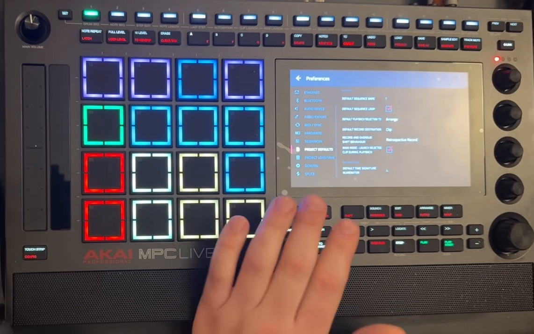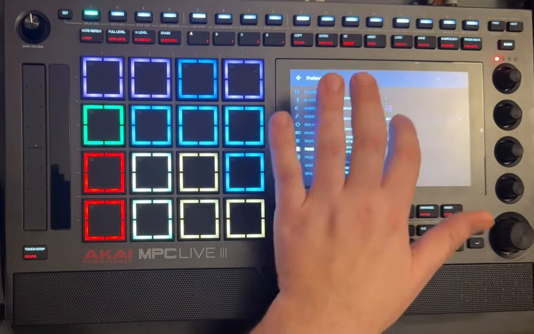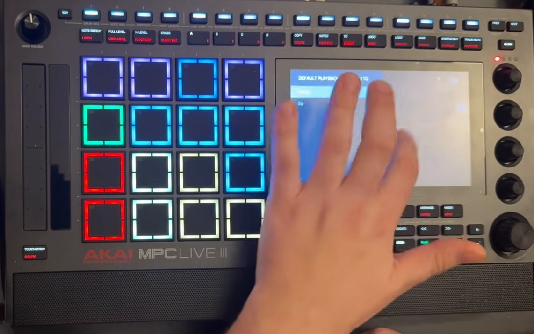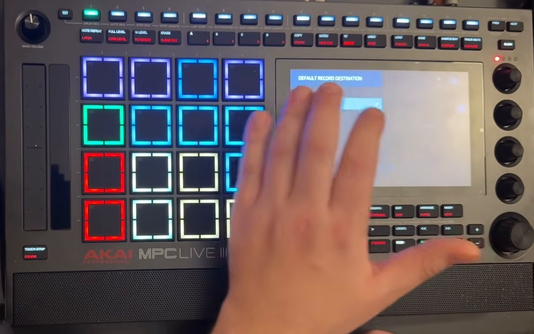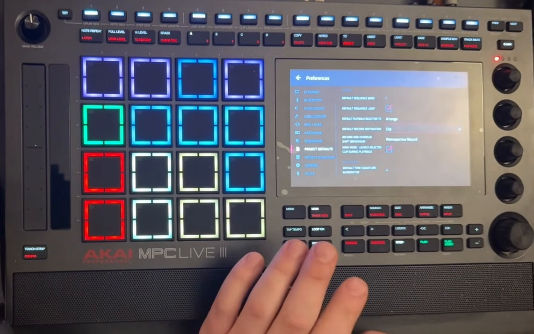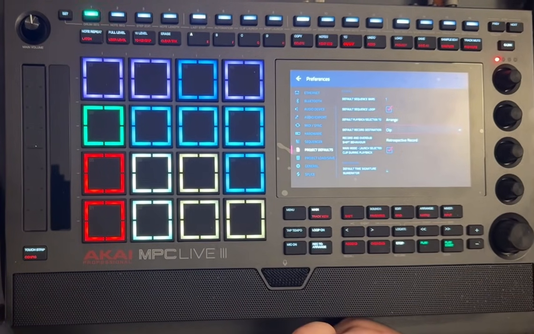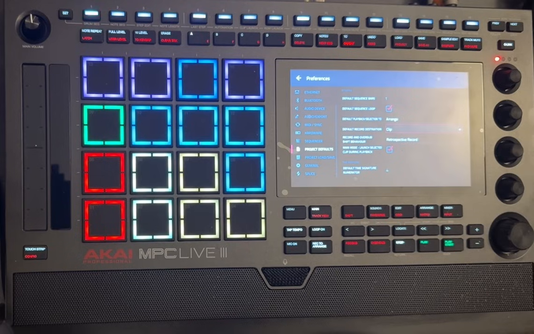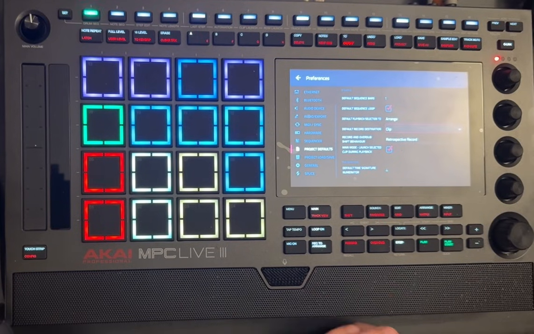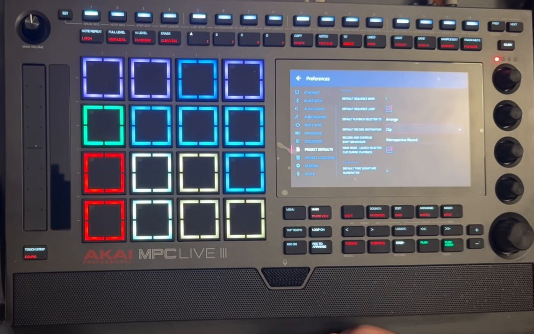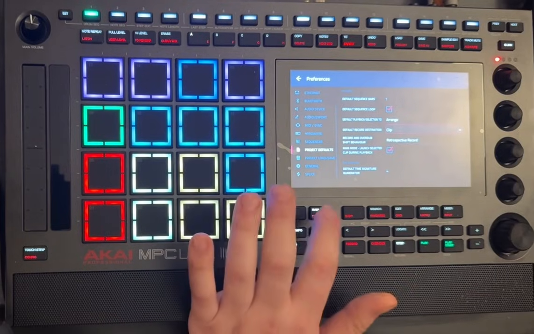So that's cool. You can change this around, or you could default record into the arranger if you want. I think it's set up automatically to the arranger. I would suggest, if you're new to this workflow, just go ahead and set it up to clip. It's actually pretty cool to record into clips right away.